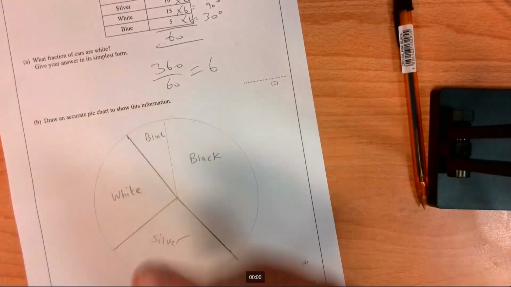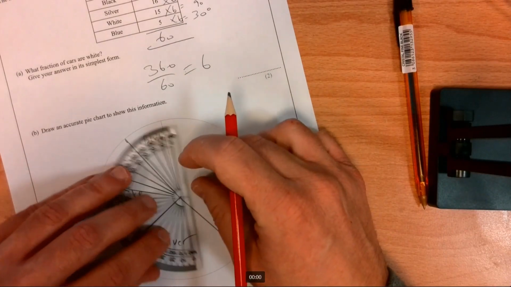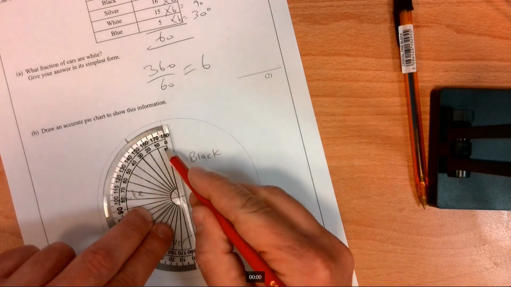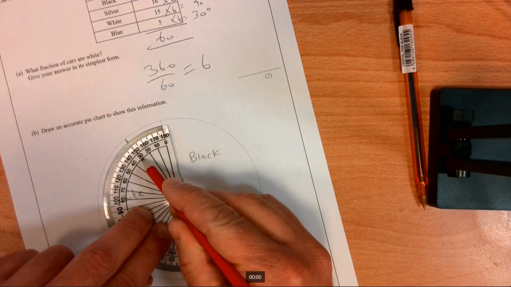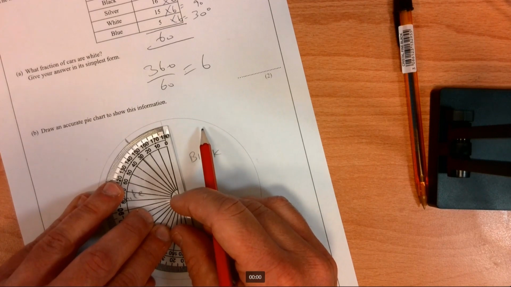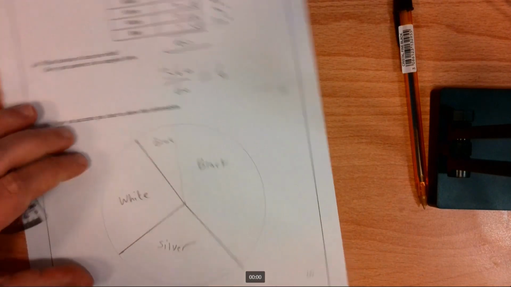So if you want to, you can always check that. We can do it in a couple of ways. We can use the other side of the protractor. So we can go from 0 in the middle here, and you can see it's round to 30. Just let me line up there. Oh, probably about a degree or more. Might be a degree out there, but usually they allow 1 or 2 degrees either way.